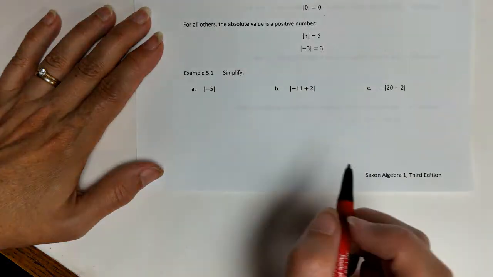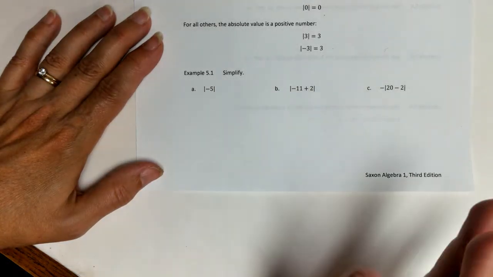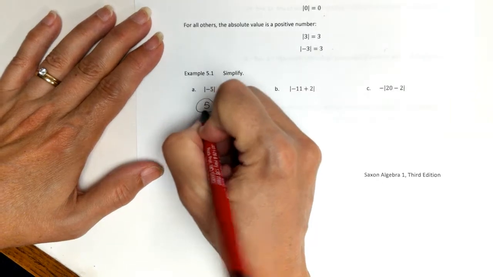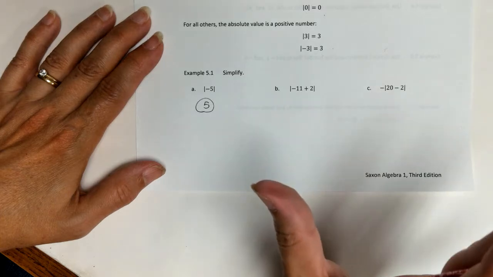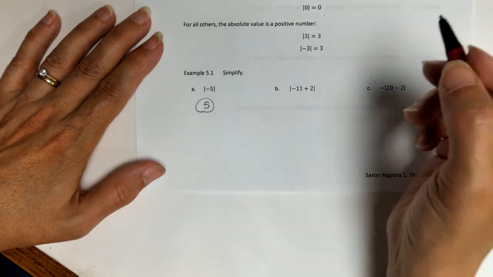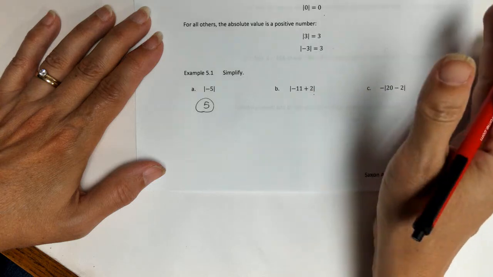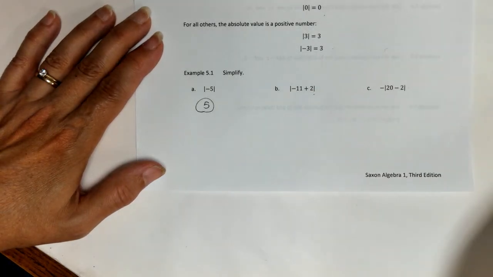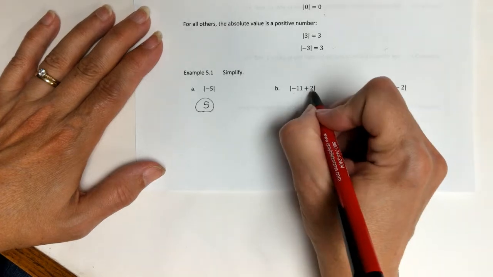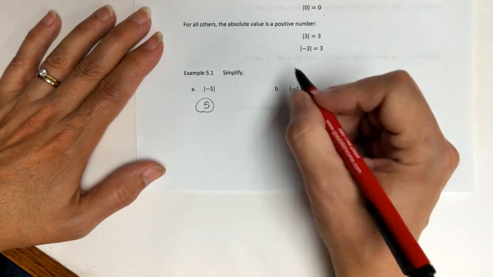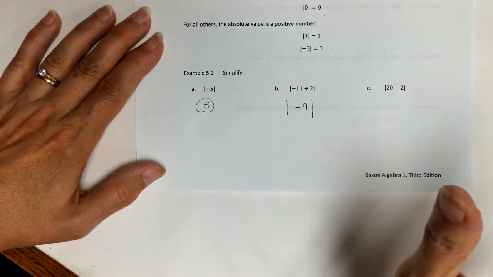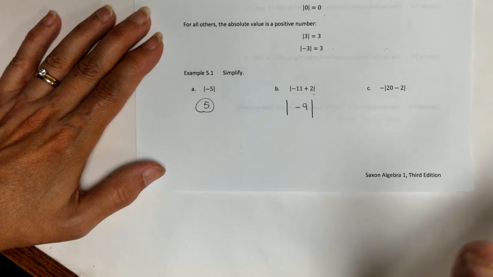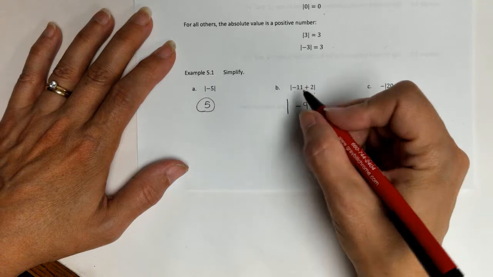Alright, so to simplify this, absolute value of -5, that's just 5. But absolute value bars are symbols of inclusion, just like parentheses. So what we do here is work inside the absolute value bars first. -11 and a +2, that's -9. So we have the absolute value of -9. I like to make my absolute value bars long, so I don't get in a hurry and think that one of them is a 1. So I have that, and then that's just 9.